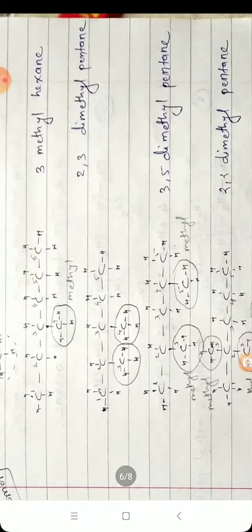See the next structure. Again, in the above structure, the methyl groups are at the second and third position. But in the next structure, the methyl groups are at the second and fourth position. You can give numbering from any side because both methyl groups are present on the last but one carbon.